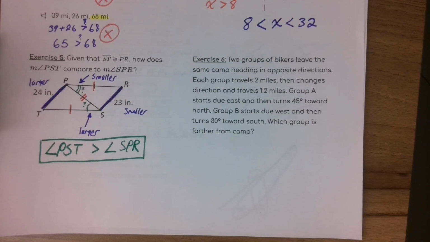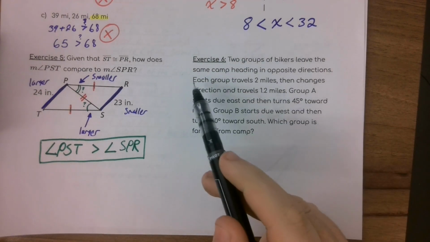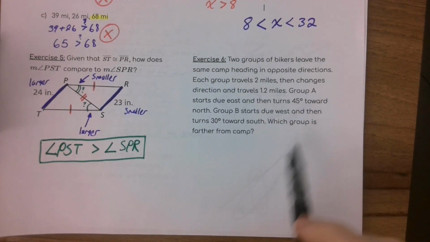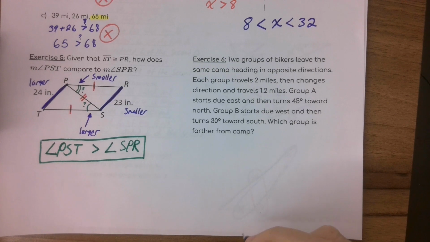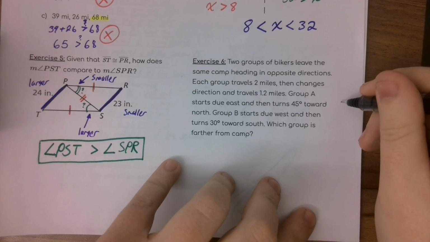Exercise 6. We've got another long problem that talks about miles and directions. Let's read it out. Two groups of bikers leave the same camp, heading in opposite directions. Each group travels 2 miles, then changes directions, and travels 1.2 miles. Group A starts due east and turns 45 degrees towards north.